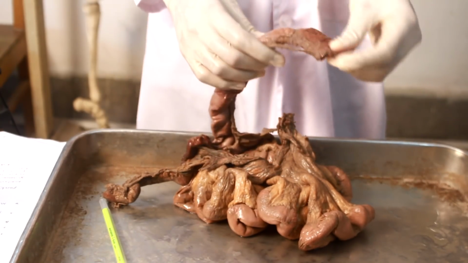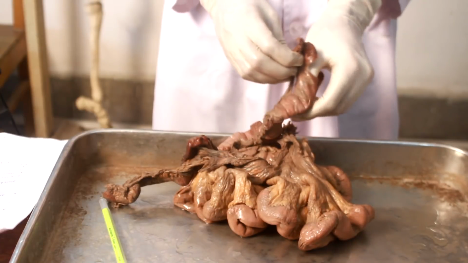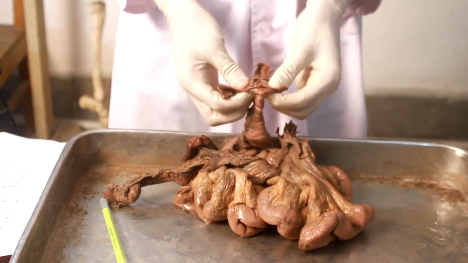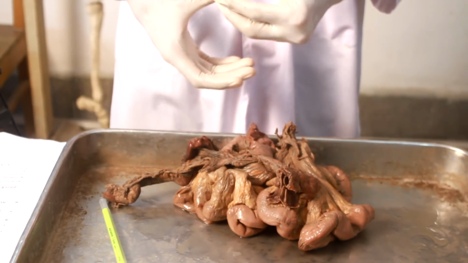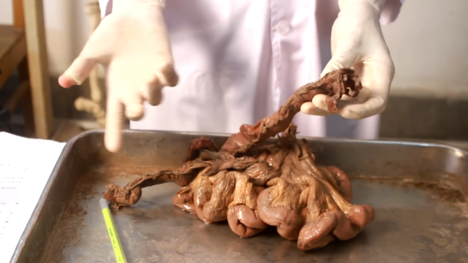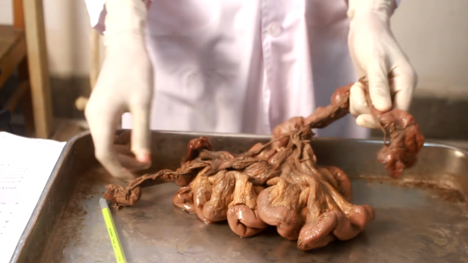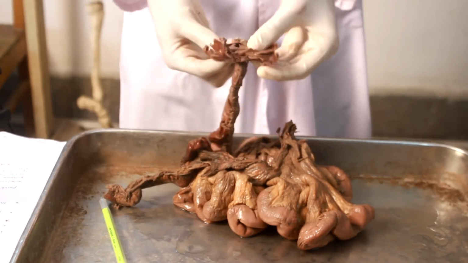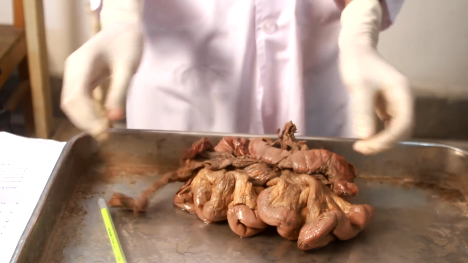The jejunum is thick-walled, and it is considered two tubes by surgeons because the circular folds are thickly arranged in the jejunum, but the circular folds are thin or absent in the ileum. So the jejunum is thick-walled, the ileum is thin-walled, and the caliber of the jejunum is greater than that of the ileum.